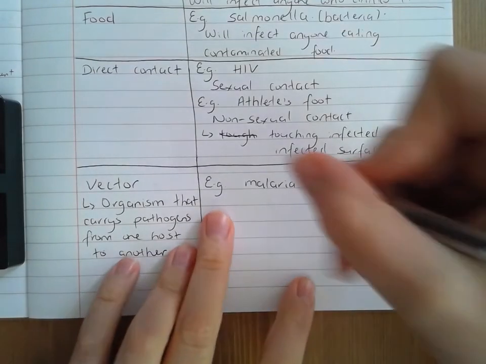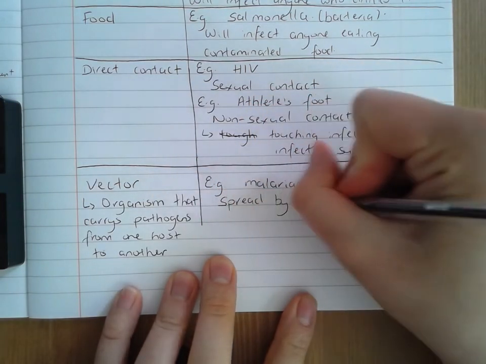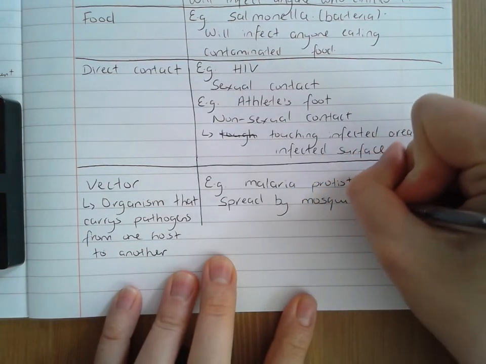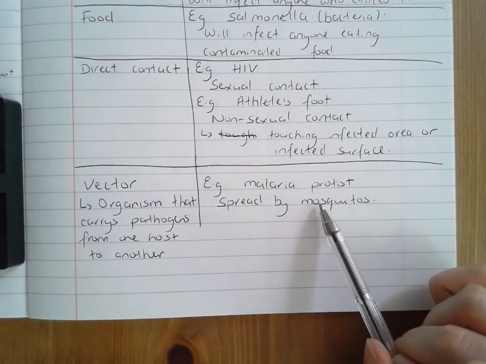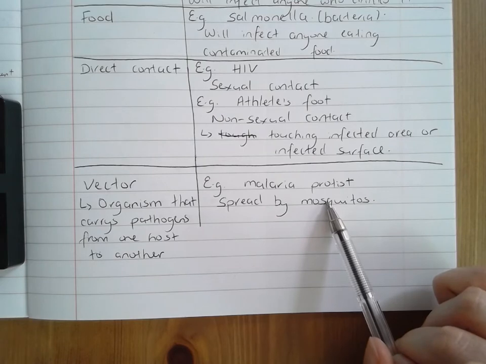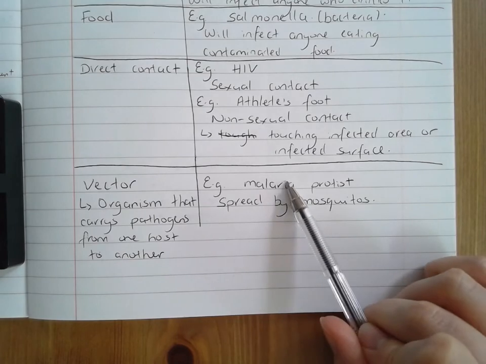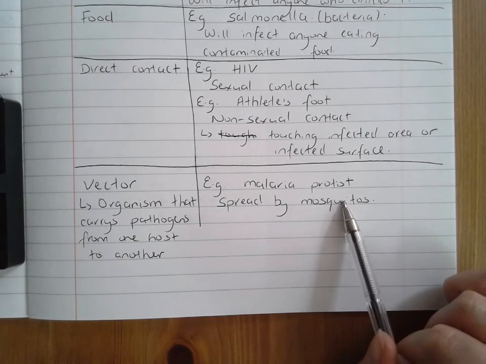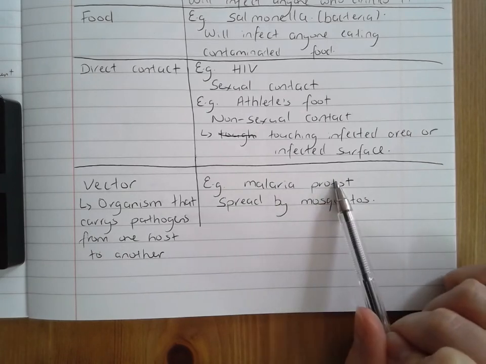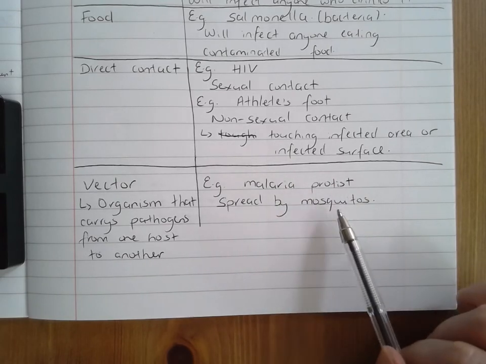So what happens is it stays in a host at all times, and it's actually spread by mosquitoes. So in this case, the mosquito is the vector. Okay, so what will happen is a mosquito might bite somebody that is infected with malaria. So when the mosquito bites that person, the mosquito sucks that person's blood. And when the mosquito sucks that person's blood, it will also suck up the malaria protist. The mosquito will then contain the malaria protist. The mosquito itself does not get sick. It's not affected at all by the malaria protist.